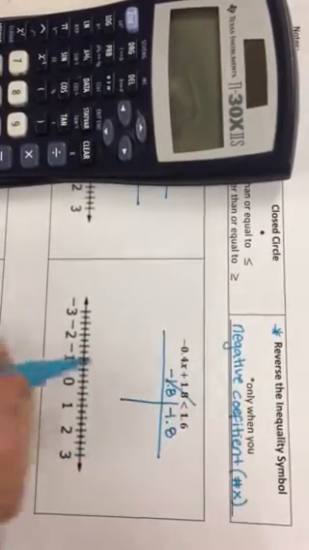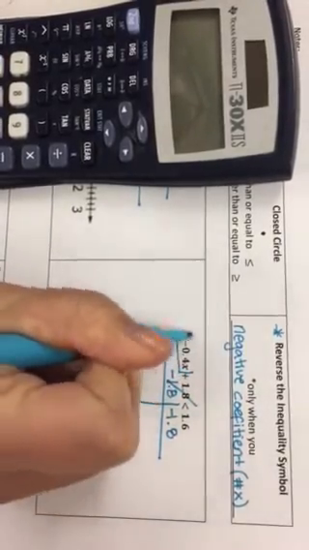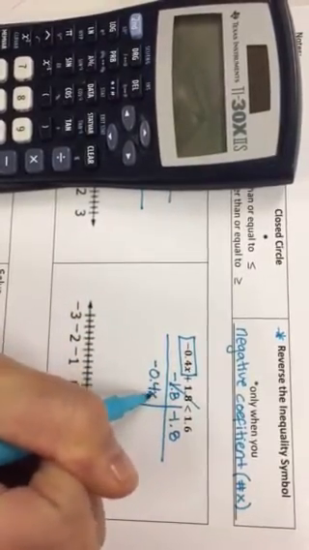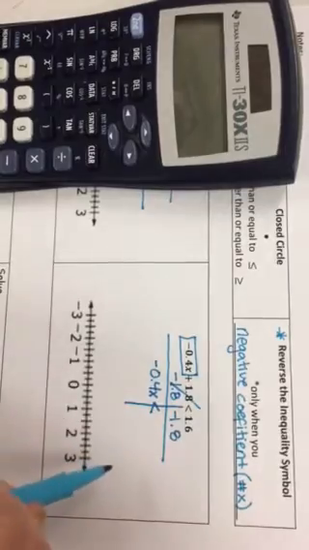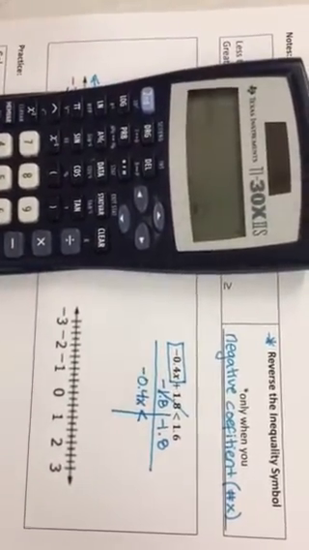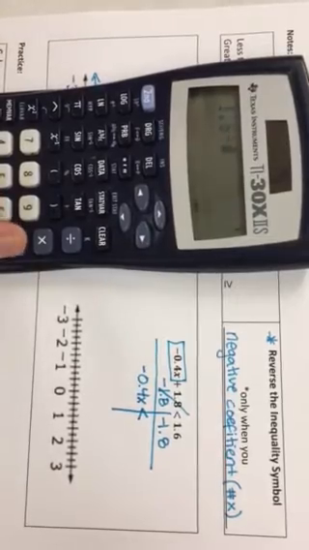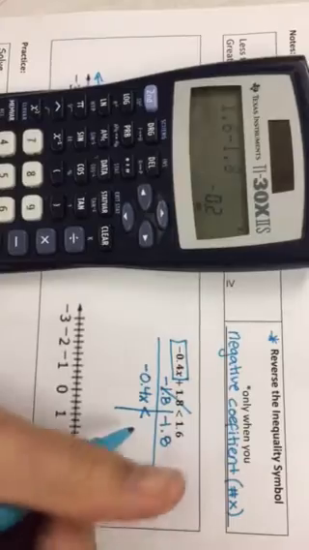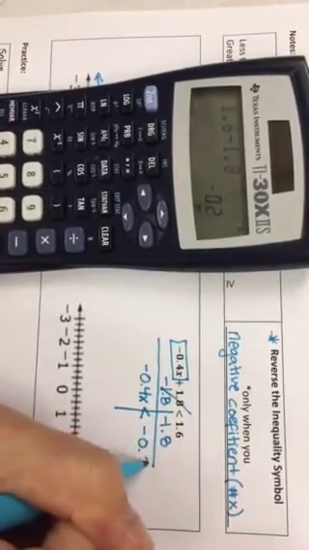That's going to cancel out. I bring down this negative 0.4x, bring down my inequality, and I'm going to use my calculator to calculate 1.6 minus 1.8. And I get a negative 0.2.